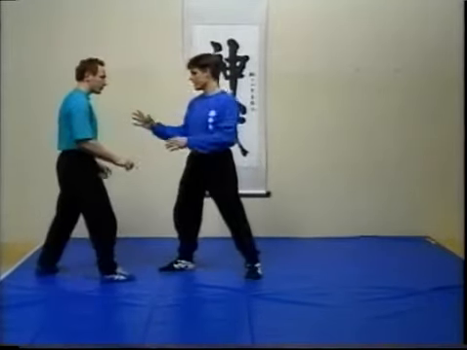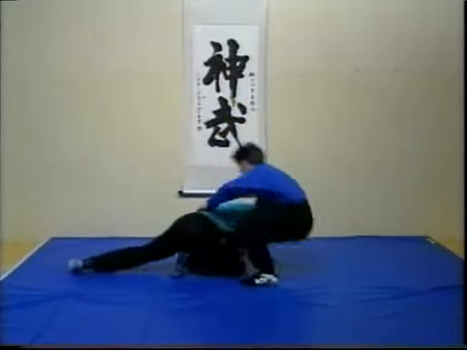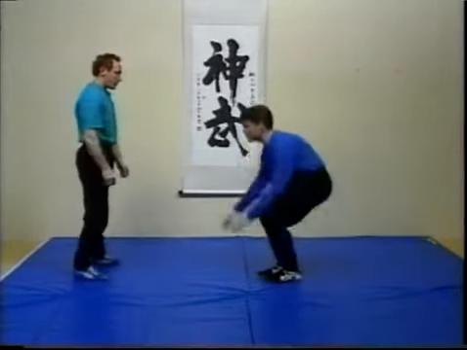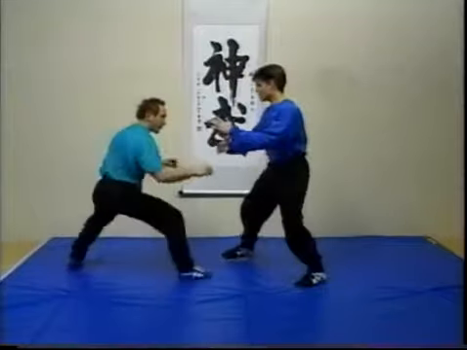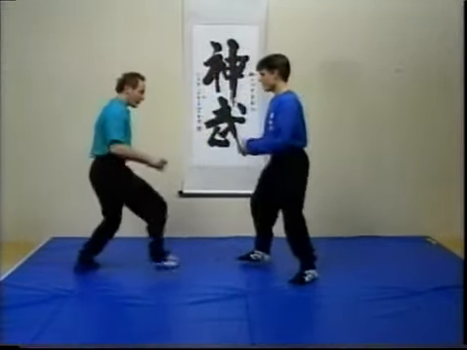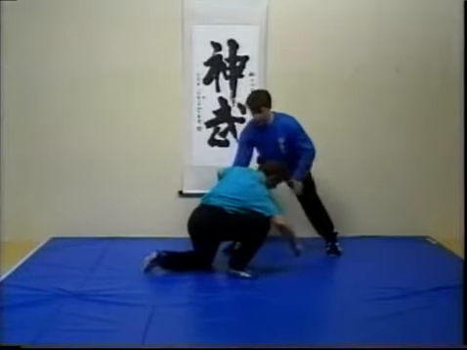So say Glenn shoots down and I try to stay here and stop him. He goes in, I'm going to get taken down. So what I want to do is, as he drops, I move off the attack line like always, and I lower my body as well. So Glenn comes in to shoot, I move off the attack line. I want to keep him away from both of my legs.